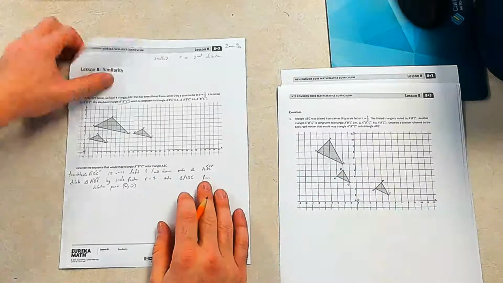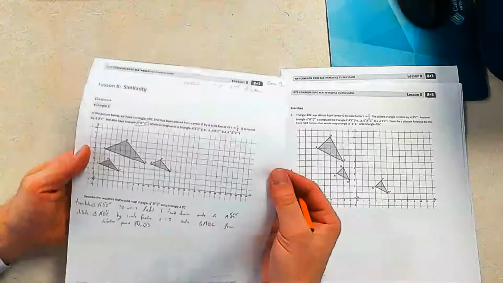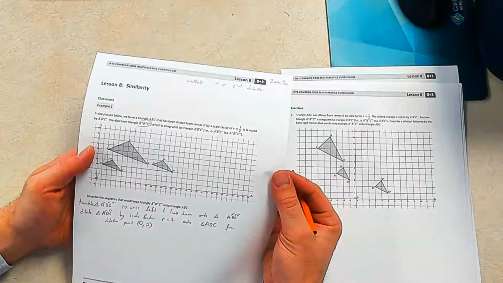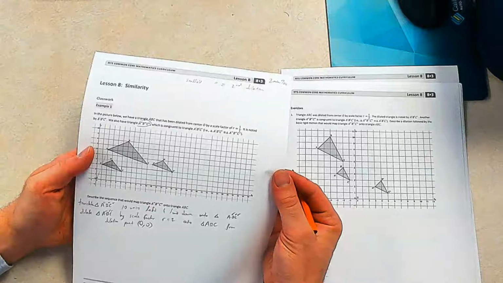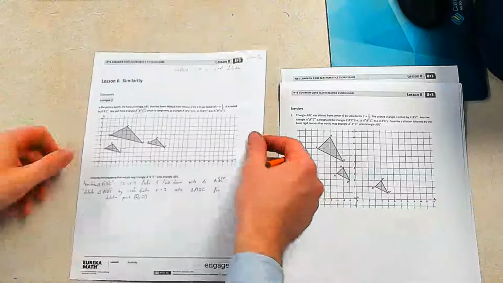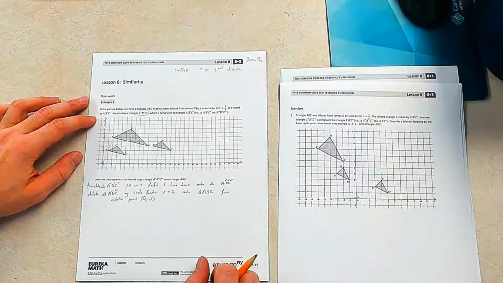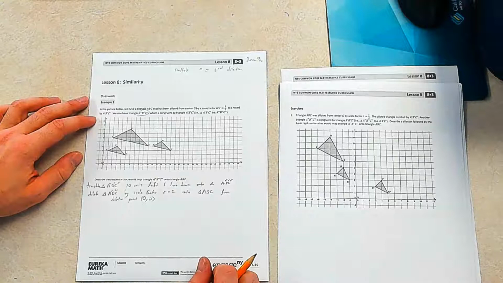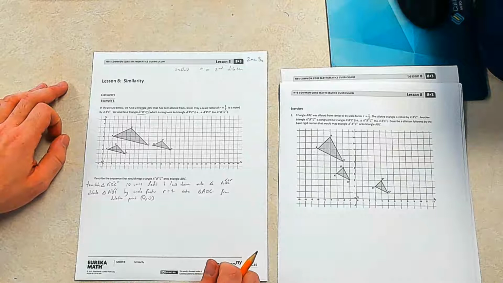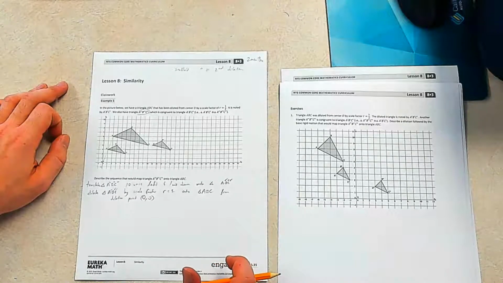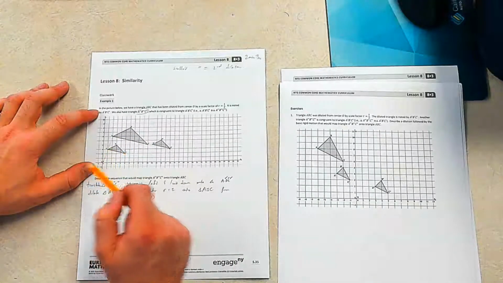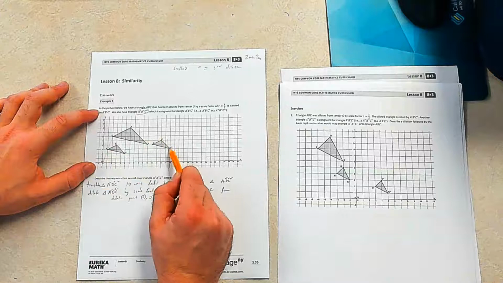Let's read the first question together. So it says, in the picture below, we have triangle ABC that has been dilated from center O by a scale factor of r equals 1/2. It is noted by ABC prime. We have triangle ABC double prime, which is congruent to triangle ABC prime. So that triangle ABC prime is congruent to ABC double prime.